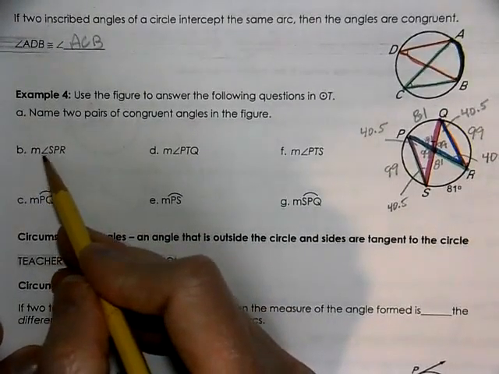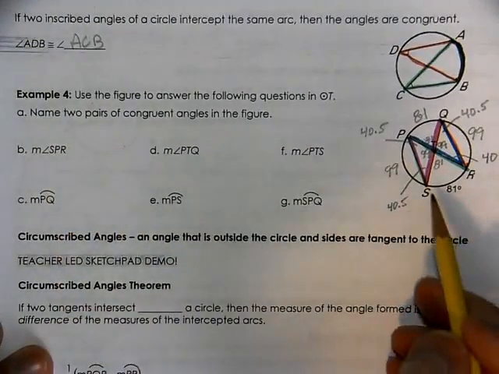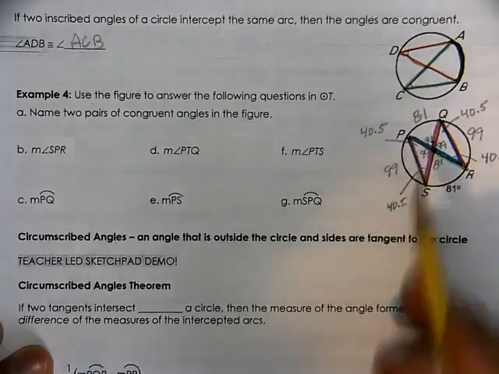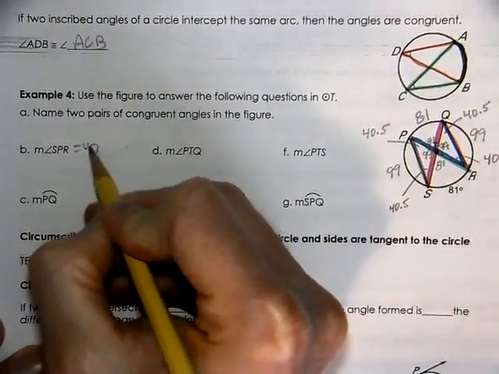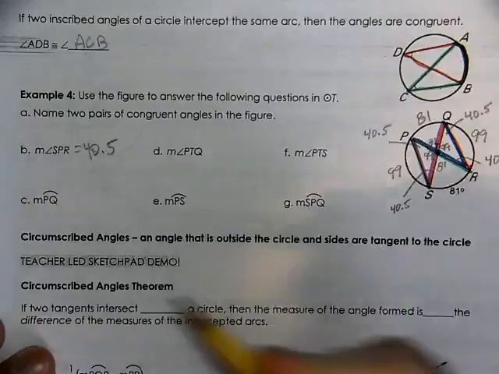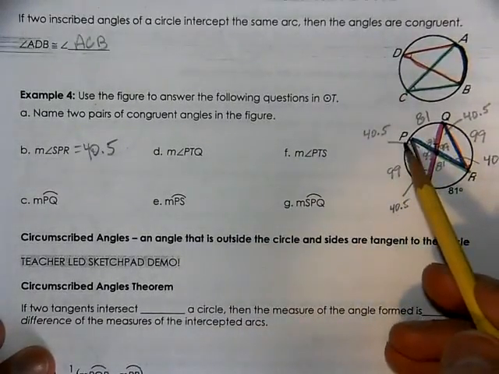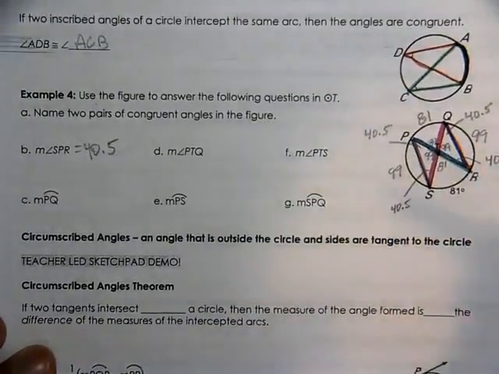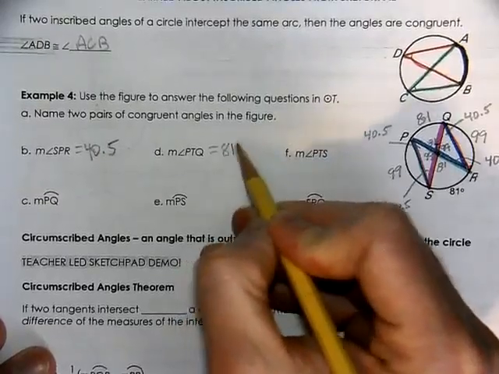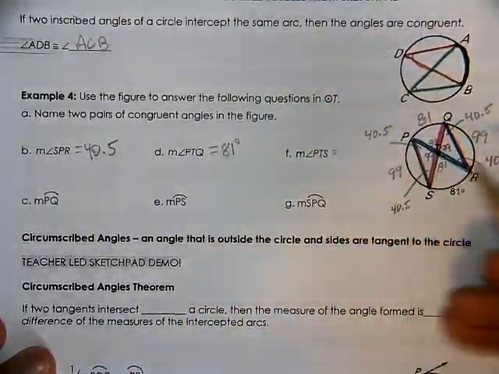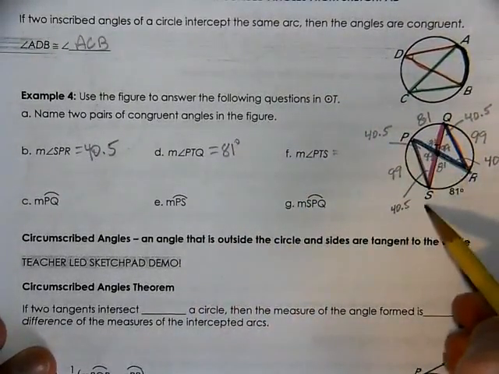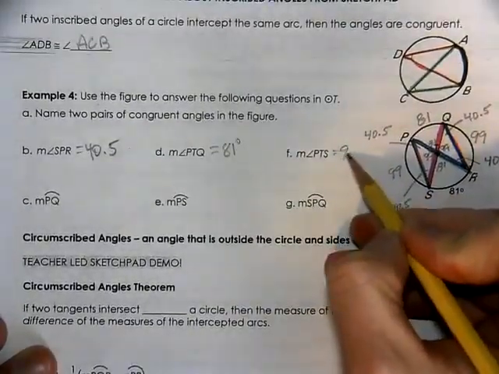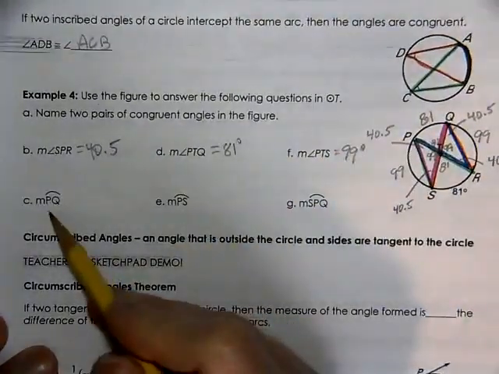So the measure of angle SPR, we said was 40.5. The measure of angle PTQ we said was 81. The measure of PTS, 99.